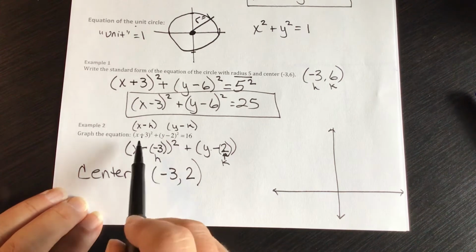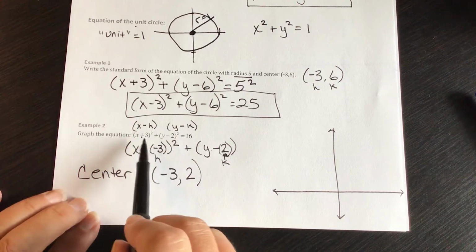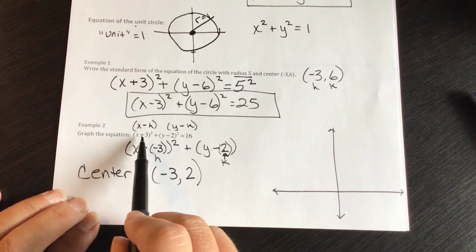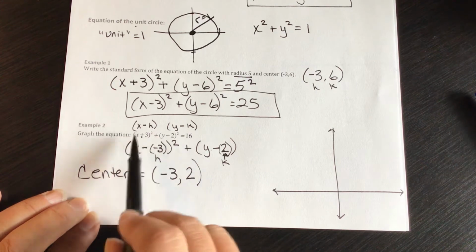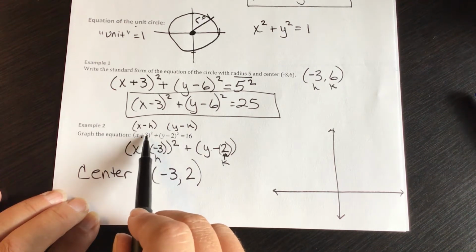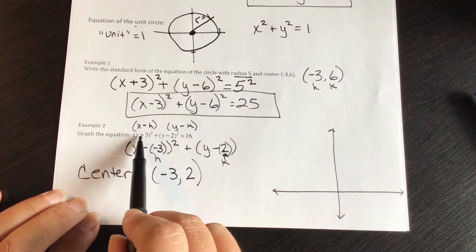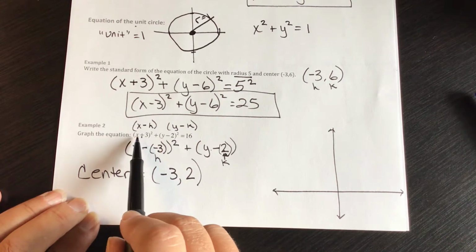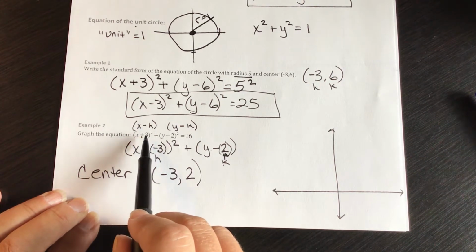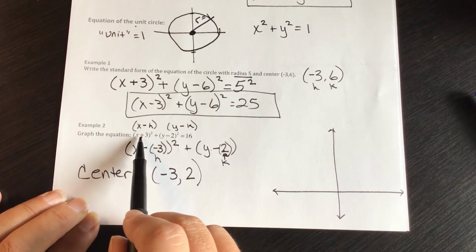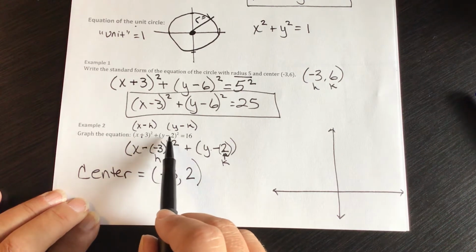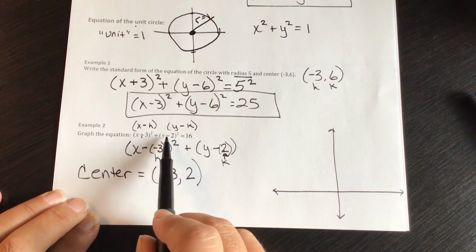Now, if I want to real quickly find the center, it's always going to be the opposite of what is inside. So if it's x plus 3, the h value is negative. If it's y minus something, the k value is the opposite of the sign in there.